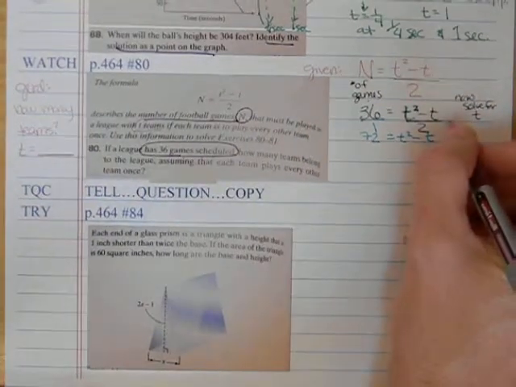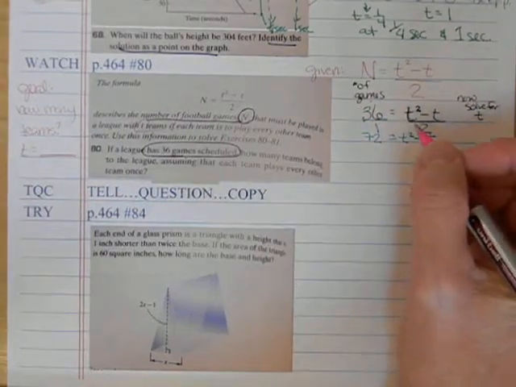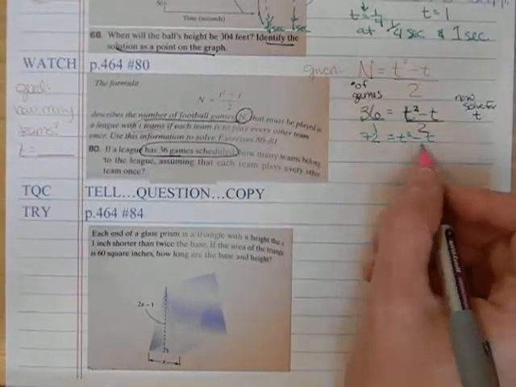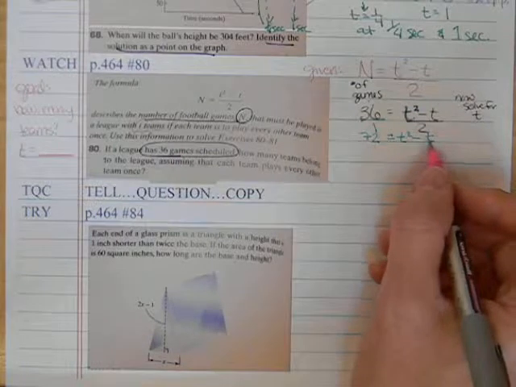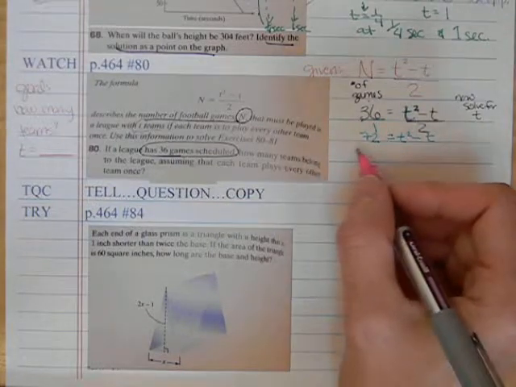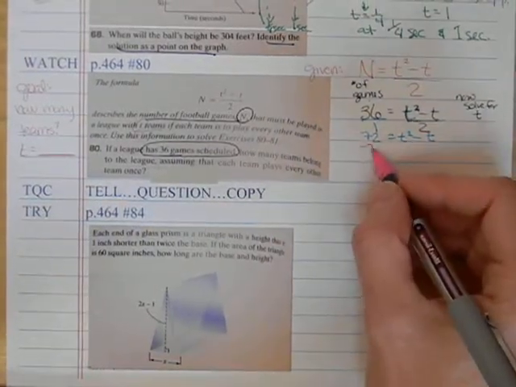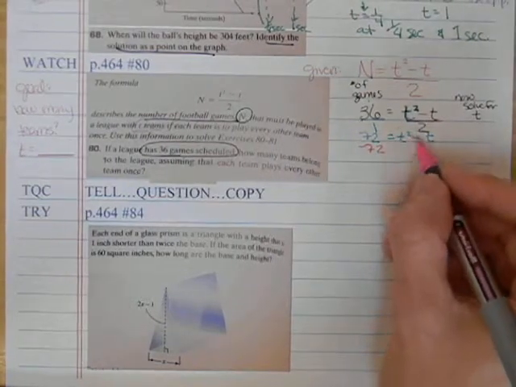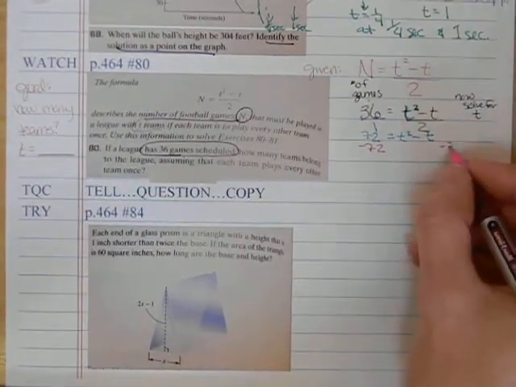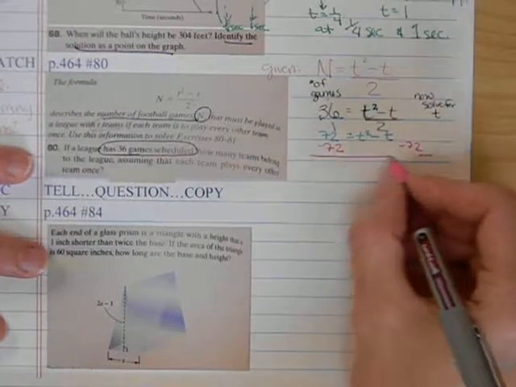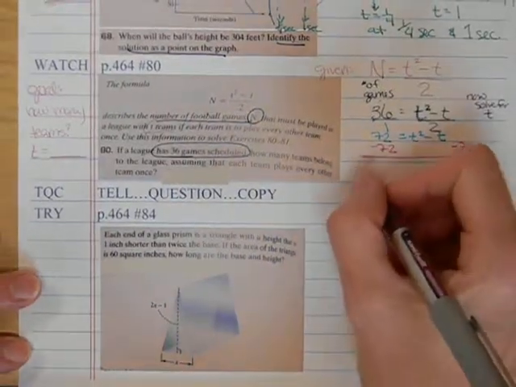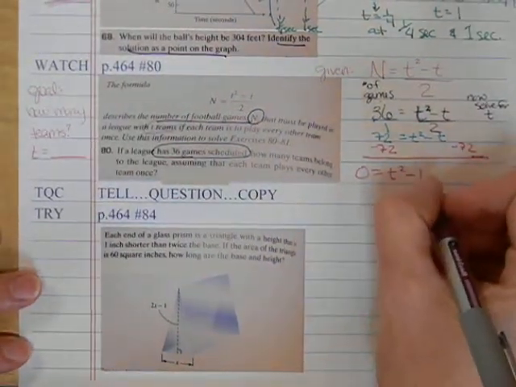If you had the instinct of multiplying both sides by 2, great, that'll get you to the same spot, 72 equals t squared minus t. But now we need it in standard form, everything on one side. I'm going to go ahead and just move the 72 this time because it keeps the t squared positive, and that's going to be really helpful. So I subtract 72 from both sides, and I get 0 equals t squared minus t minus 72.